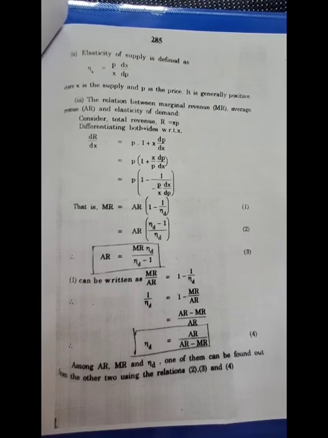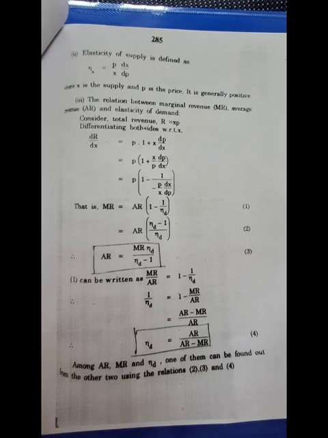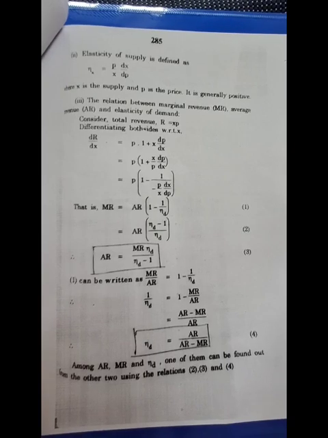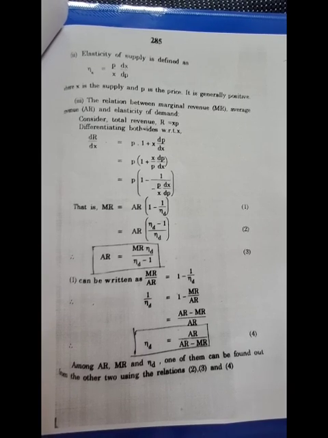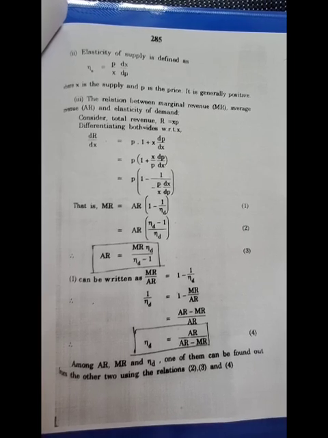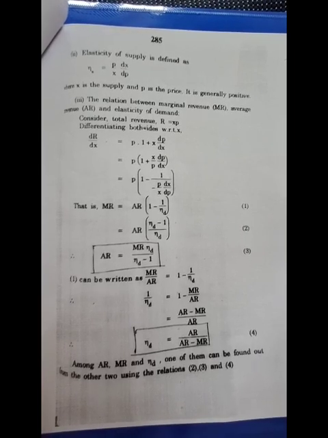First question. Equation 1 can be written as marginal revenue divided by average revenue, which is equal to 1 minus 1 by elasticity of demand. 1 by elasticity of demand is equal to 1 minus marginal revenue divided by average revenue, which is equal to average revenue minus marginal revenue divided by average revenue. Elasticity of demand is equal to average revenue divided by average revenue minus marginal revenue.